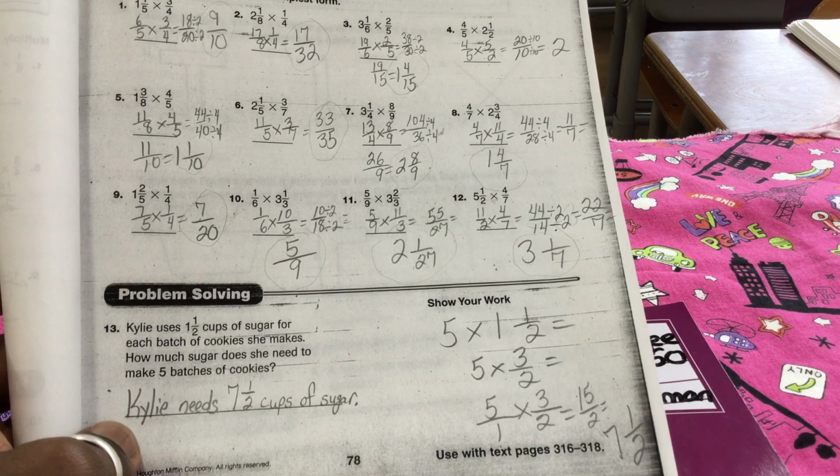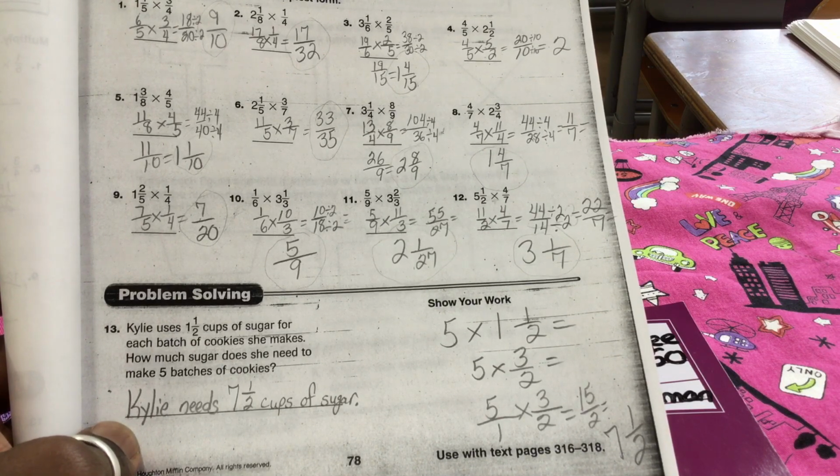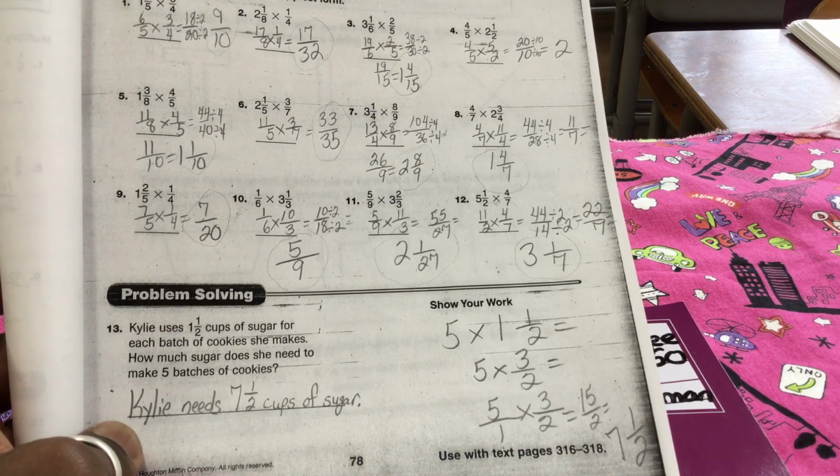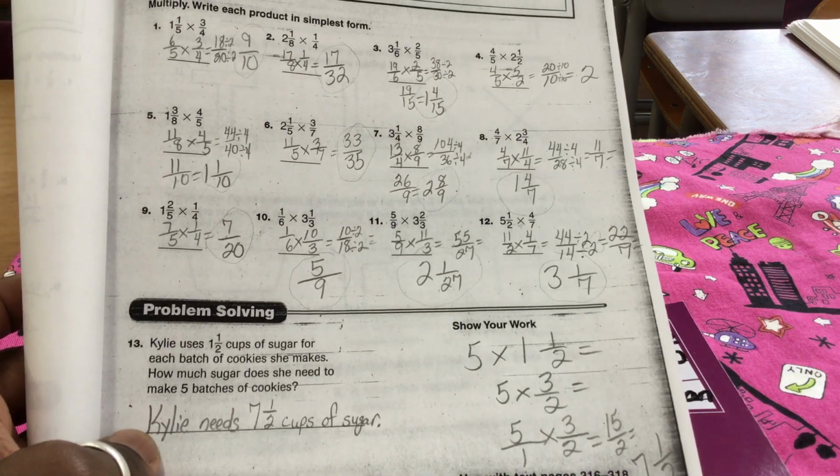That's a lot of sugar and a lot of cookies. That sounds pretty good to me right about now. I don't know about you.